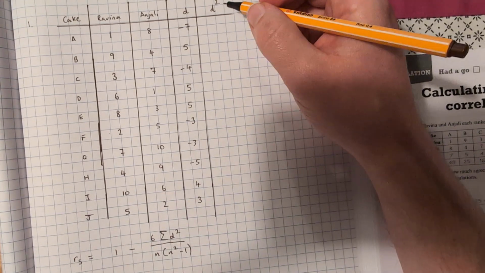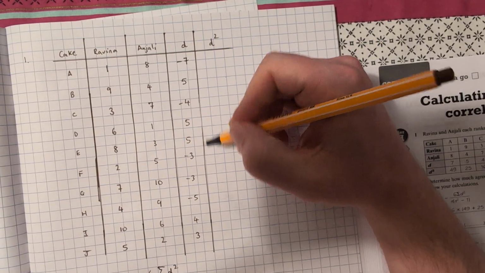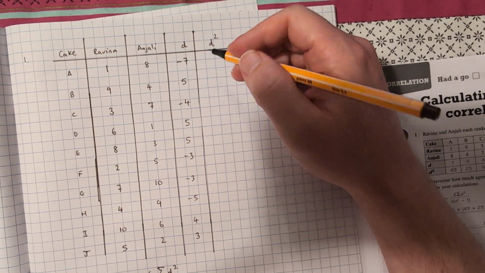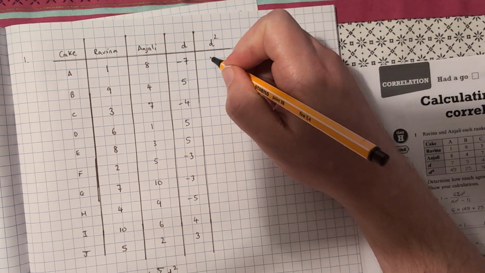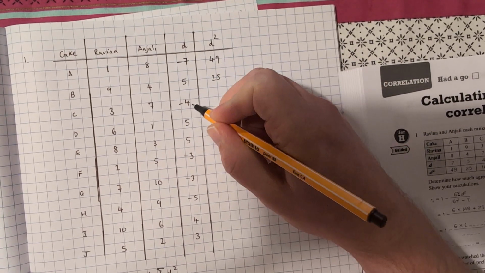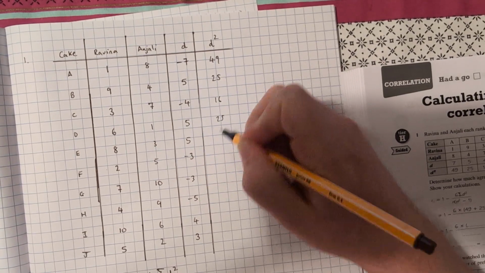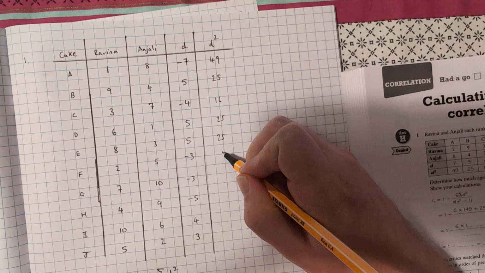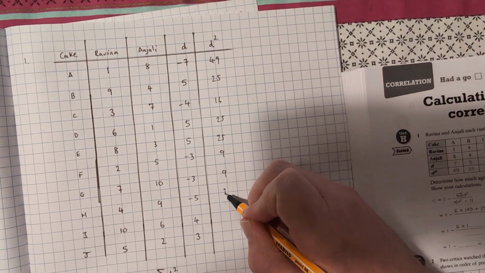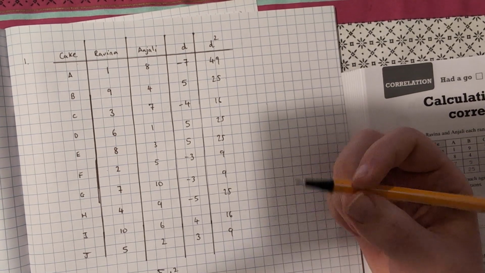The next step is to work out what the difference squared is, and that's to make all of the differences positive. That's effectively why we do it. So d squared in each case: -7 squared is 49. 5 squared is 25. -4 squared is 16. 5 squared is 25. 5 squared is 25. -3 squared is 9. -3 squared is 9. -5 squared is 25. 4 squared is 16. And 3 squared is 9.